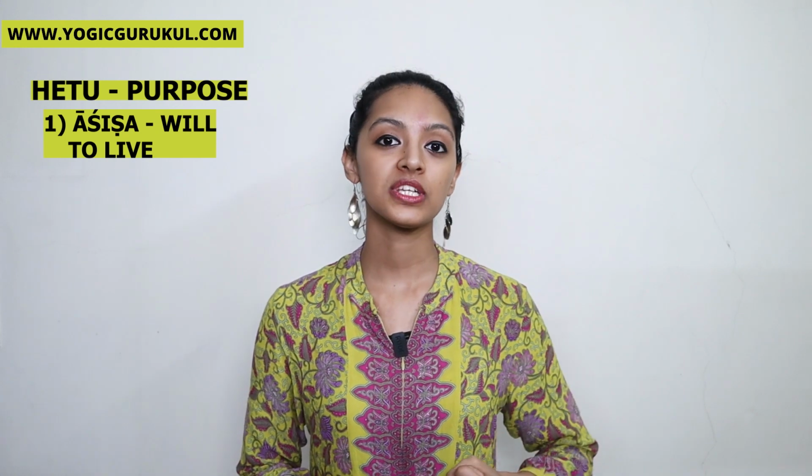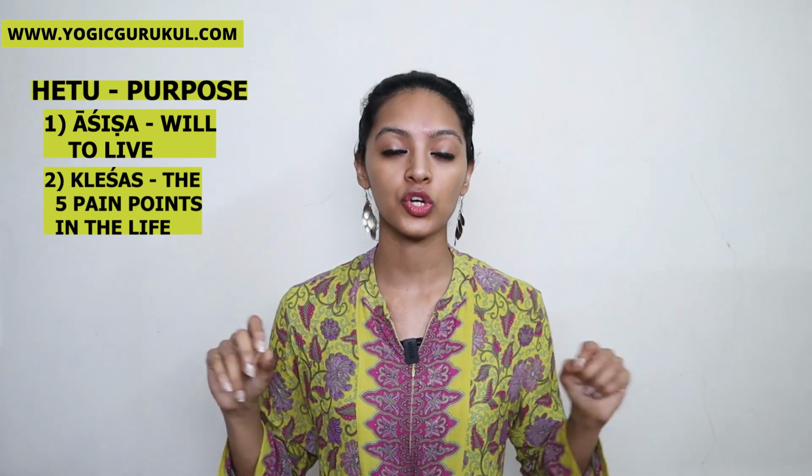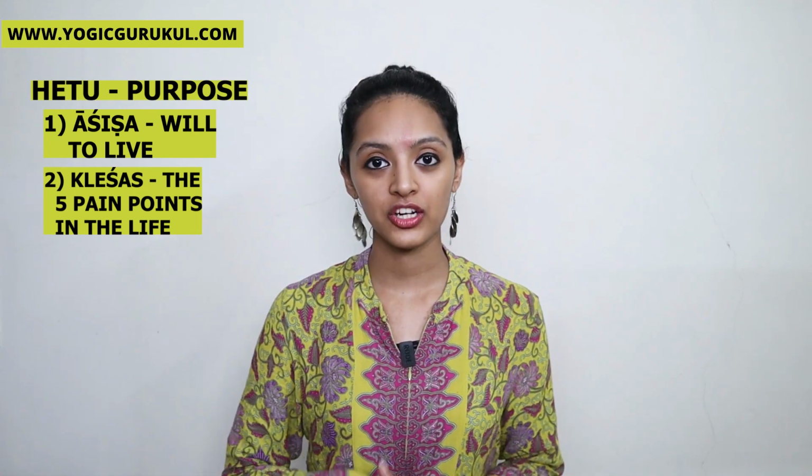Alright, so through the sutra we are understanding that these three terms, the hetu, phala and ashraya, are of the most important in this entire process of the sanskara and the vasana formation. So now that we've understood this, let's try to understand what exactly is the hetu and how do we go forward from here. So the hetu over here is being mentioned as the ashisha, which is the will to live, and or the kleshas and the presence of the kleshas, which are the 5 pain points of life. So these two are being considered the cause or the hetu that creates karmic reactions.